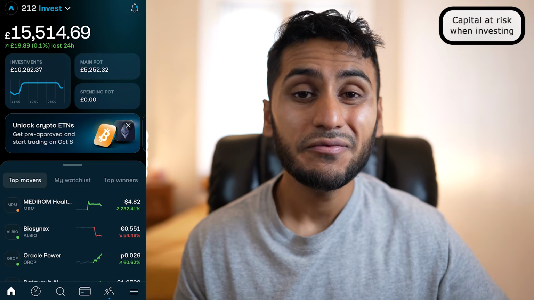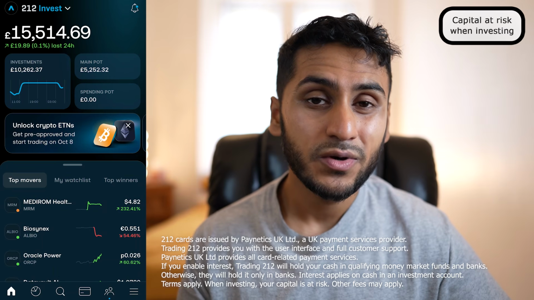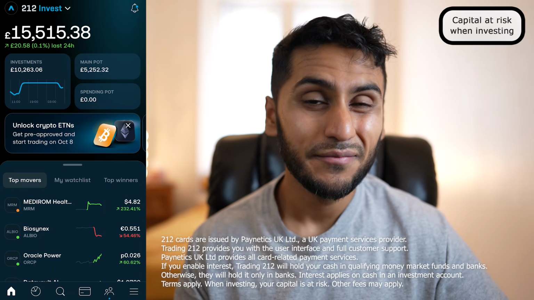The spending pot only really applies if you have the Trading 212 card, which you can get for free if you want to use the virtual one, but for the physical card like I have, you do pay a small fee.